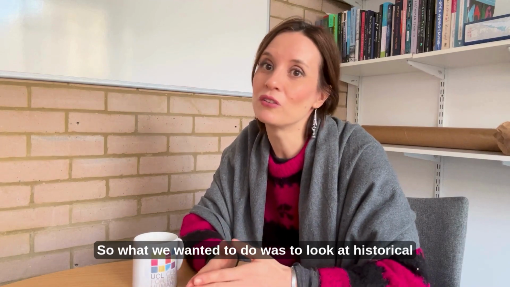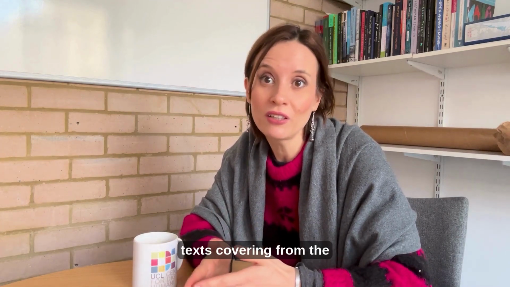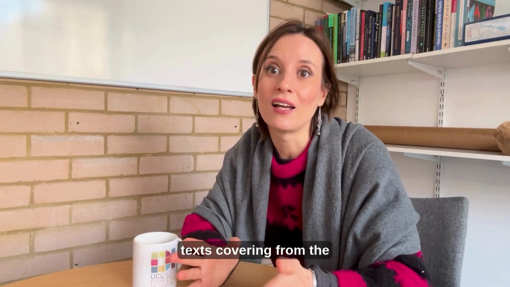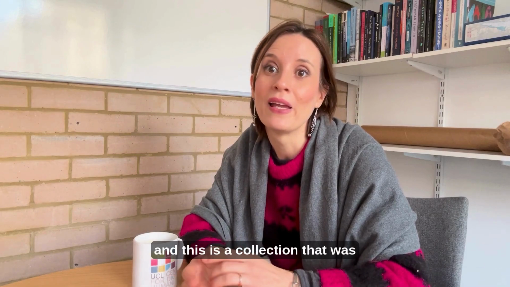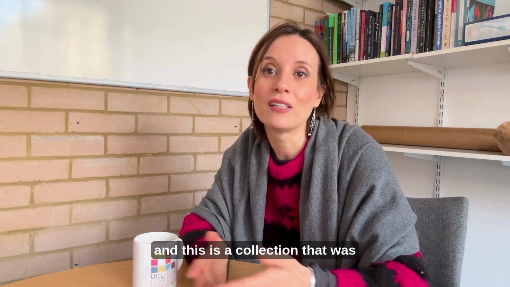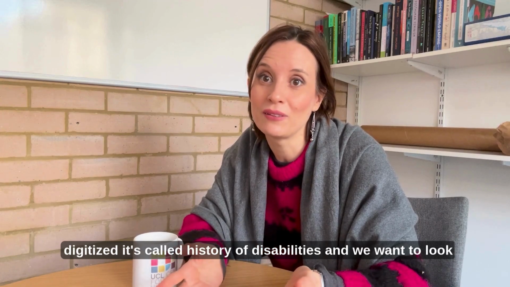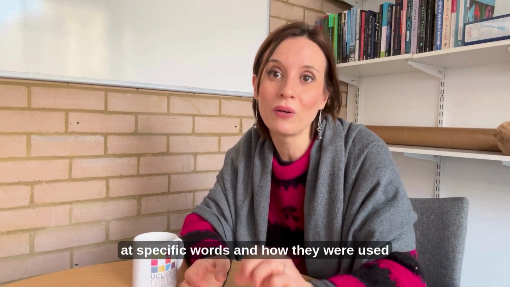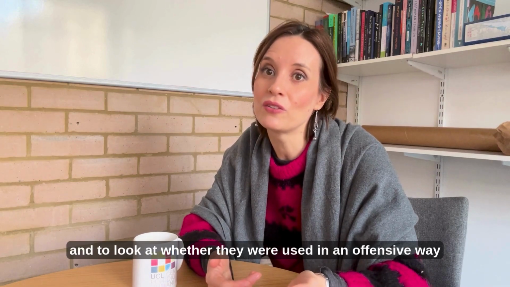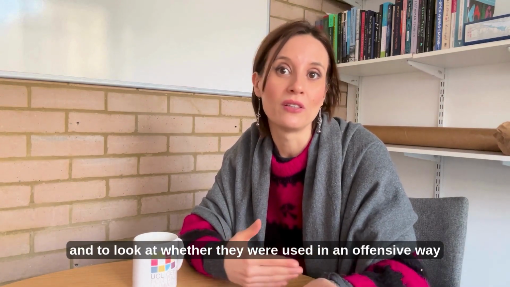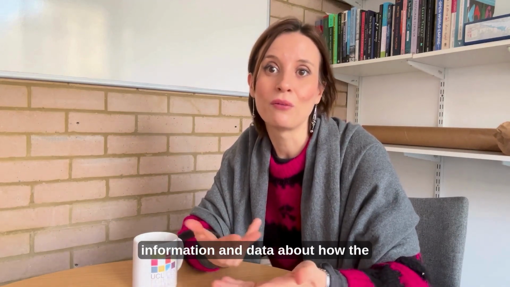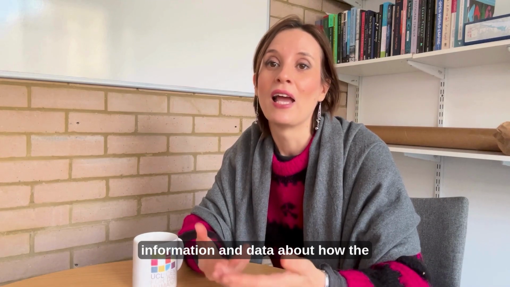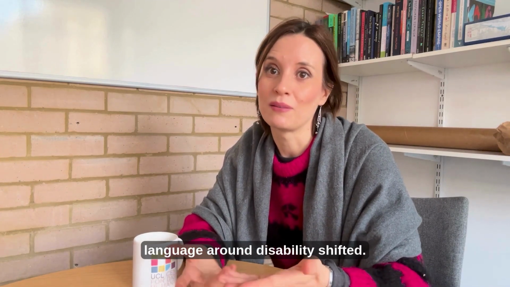So what we wanted to do was to look at historical texts covering from the late 17th century all the way to the 20th century. And this is a collection that was digitized. It's called History of the Disabilities. And we want to look at specific words and how they were used, and to look at whether they were used in an offensive way or not. Just really to collect a lot of information and data about how the language around disability shifted.